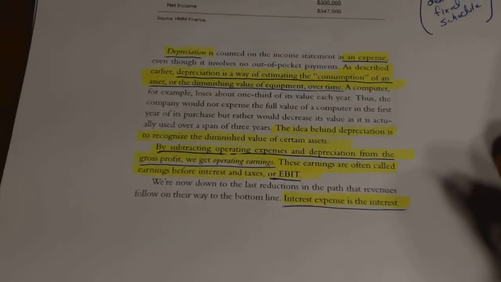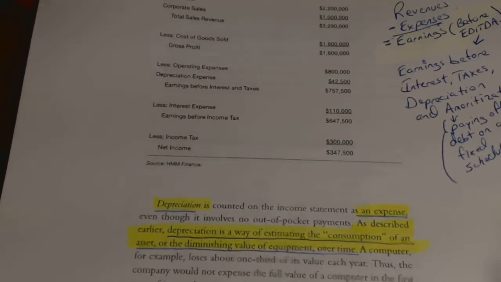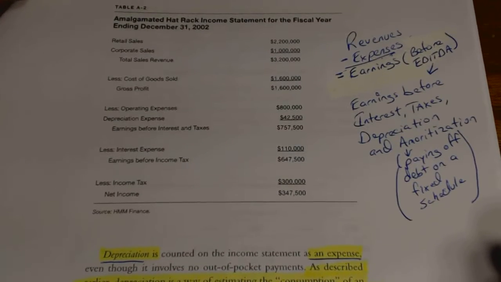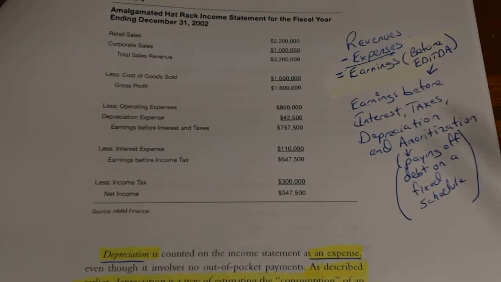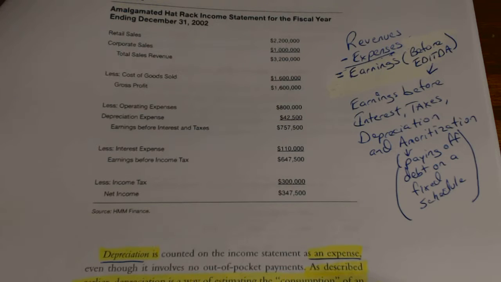Whereas variable costs, direct costs, those are different. Okay, so this shows the income statement for this hat company. A couple other things to take into account is depreciation, which is an expense. And depreciation is a way of estimating the consumption of an asset or the diminishing value of equipment over time.